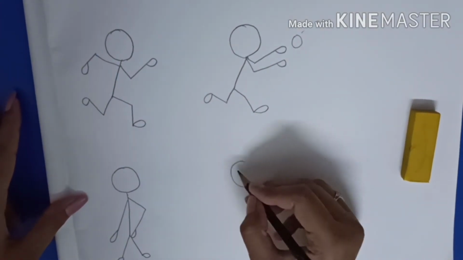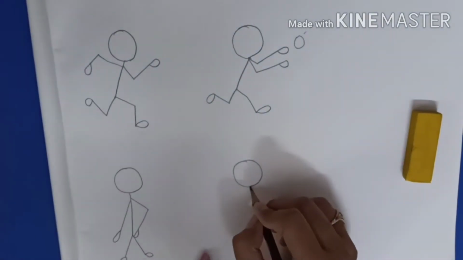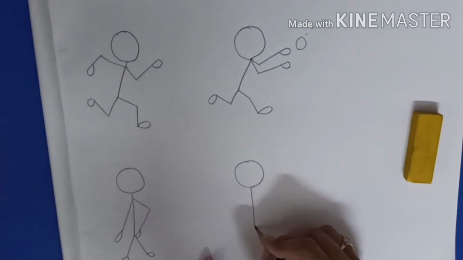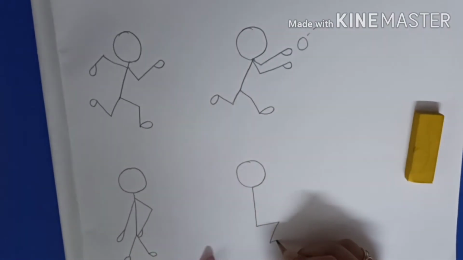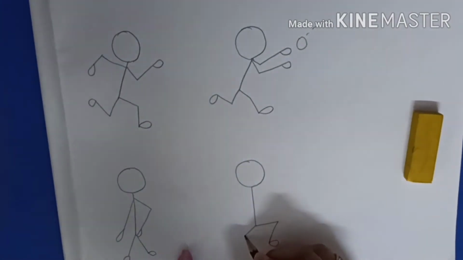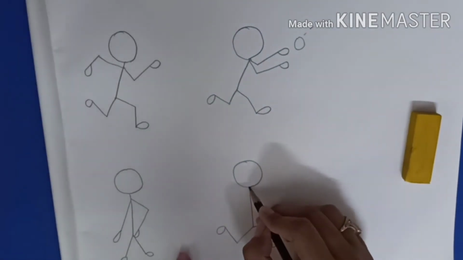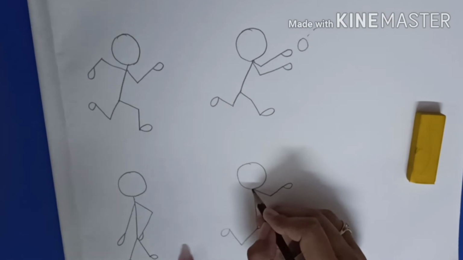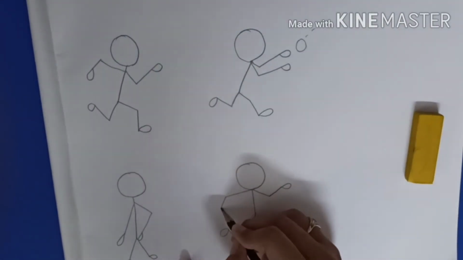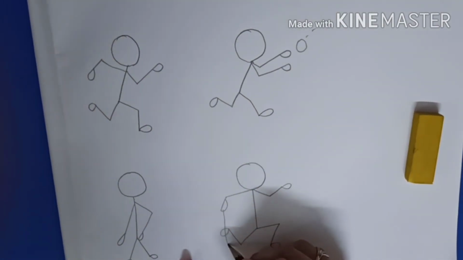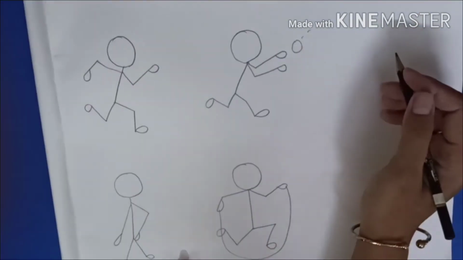Make a circle, a standing line, one leg forward, second leg up, make hands, make a rope. This figure is skipping.